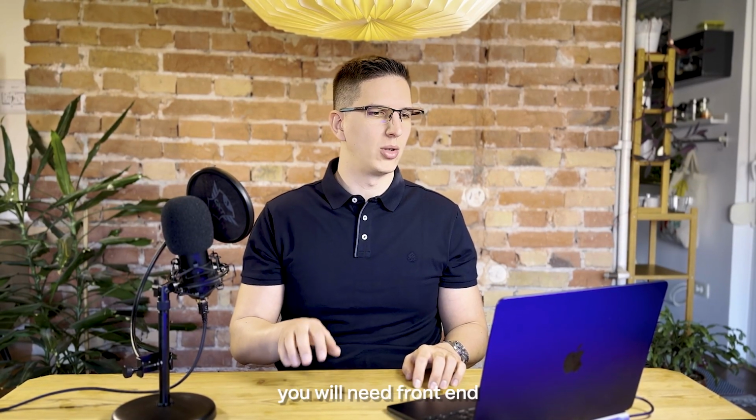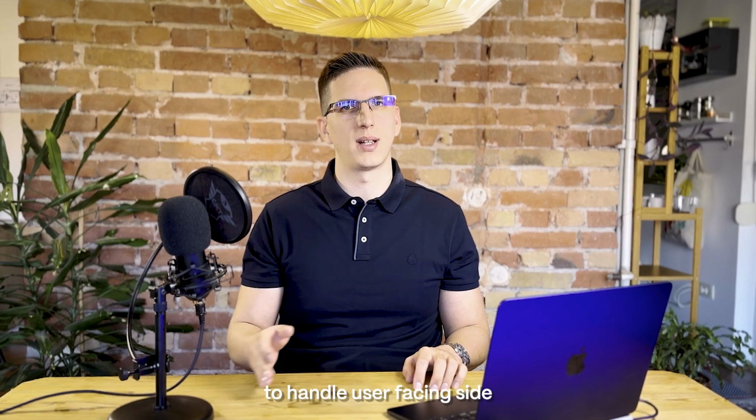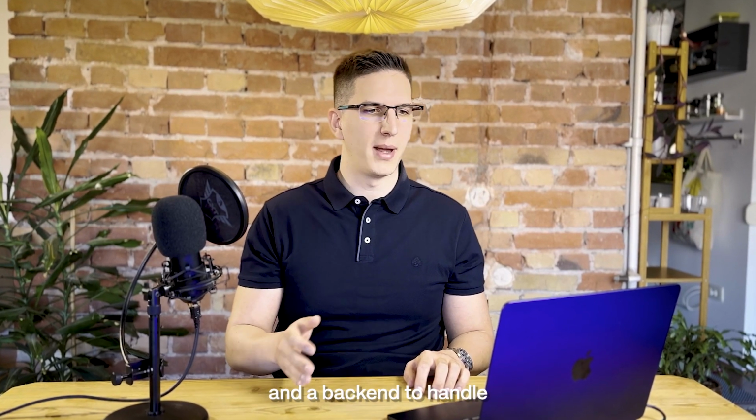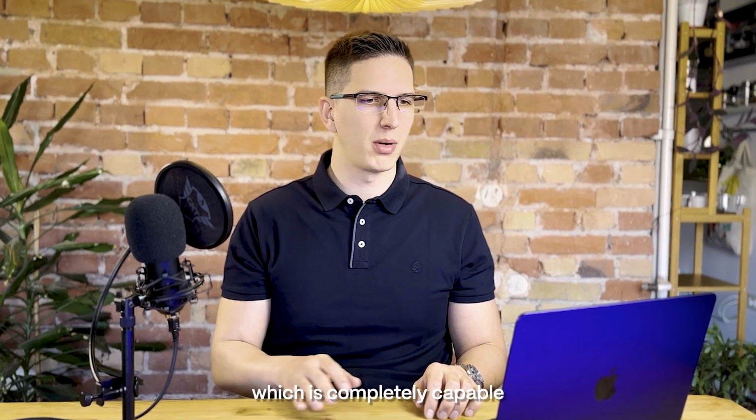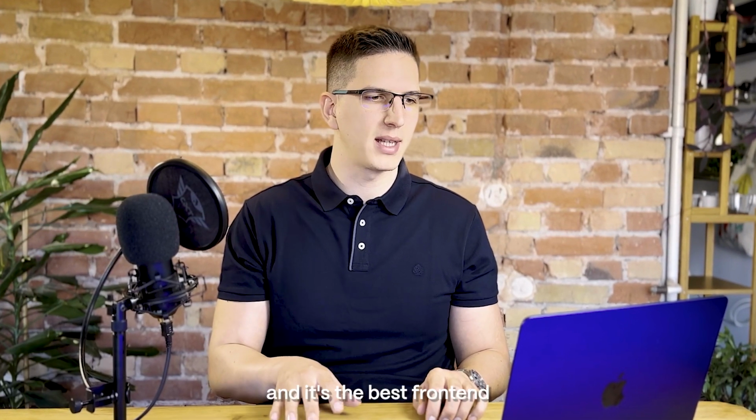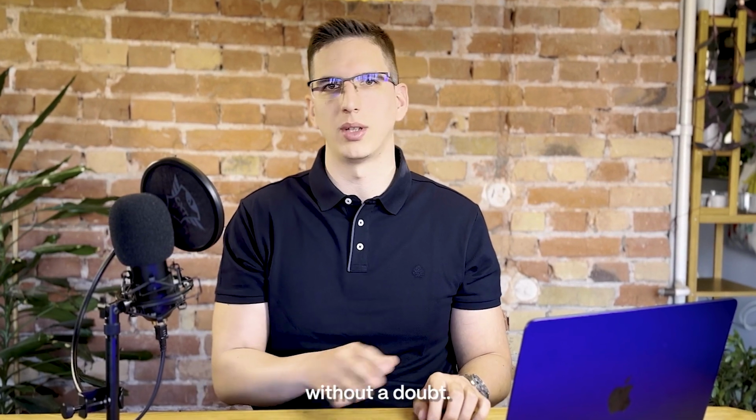If you want to build a new SaaS or AI platform, you'll need a frontend to handle the user-facing side, and a backend to handle all the data and business logic. For the front-end part, we use Webflow, which is completely capable of handling this area, and it's the best front-end no-code tool on the market without a doubt.